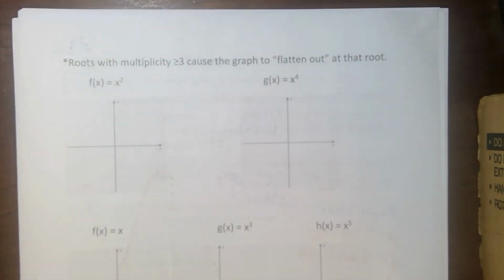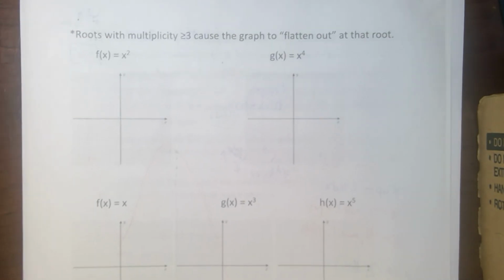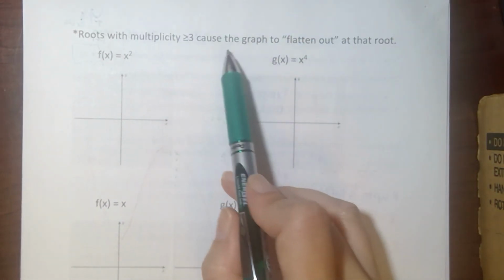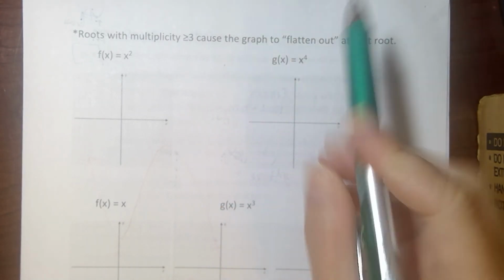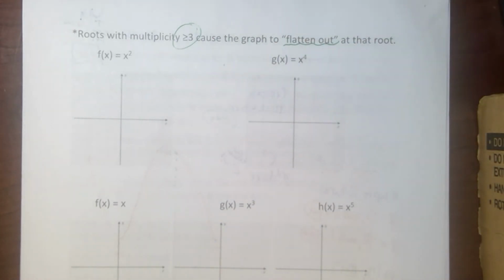Okay. One final concept that I want you to make sure you're aware of. The greater the multiplicity, the more it affects what happens on the graph. Odd multiplicity is going to cross. Even multiplicity is going to touch and turn. But roots with multiplicity greater than or equal to 3 are going to cause the graph to flatten out at that root. So as my multiplicity gets bigger, what happens on the graph changes.